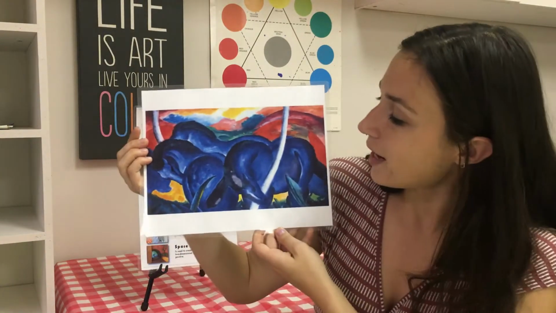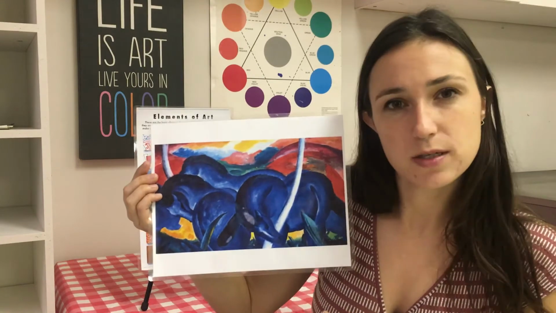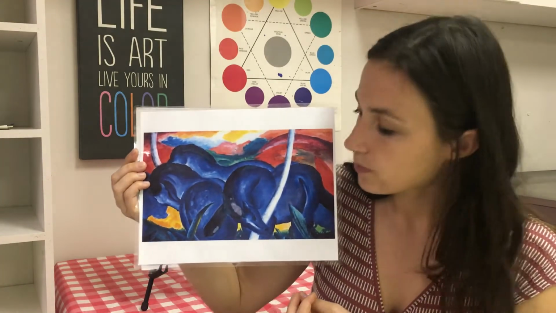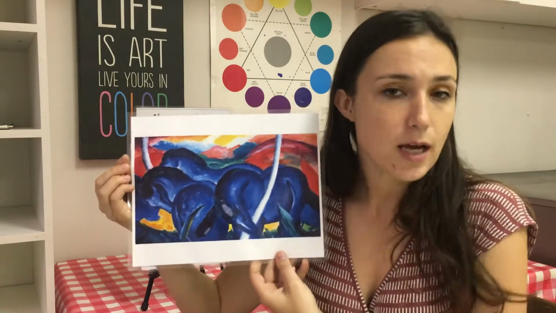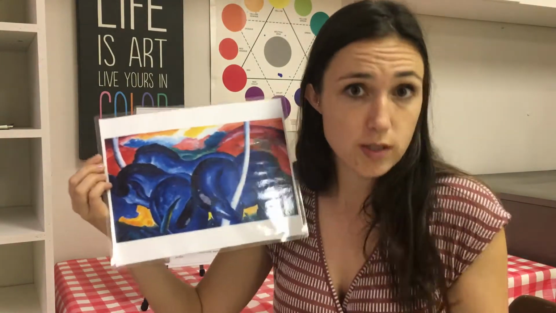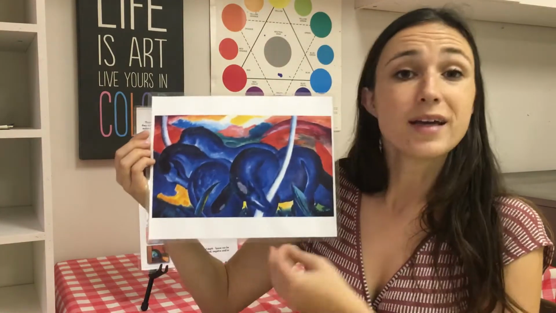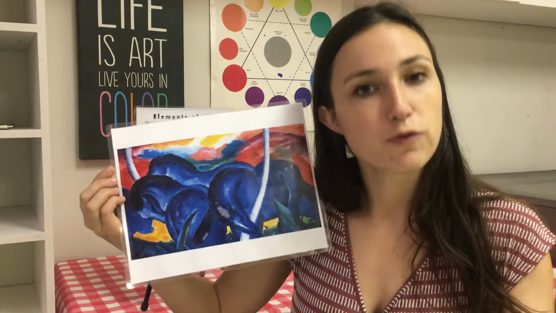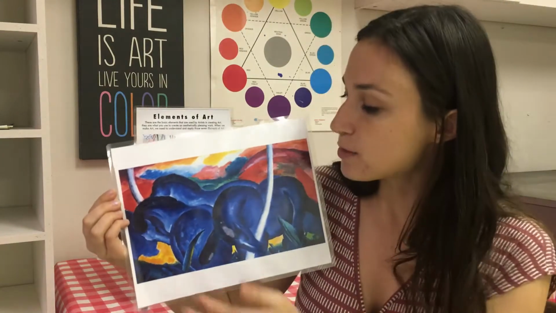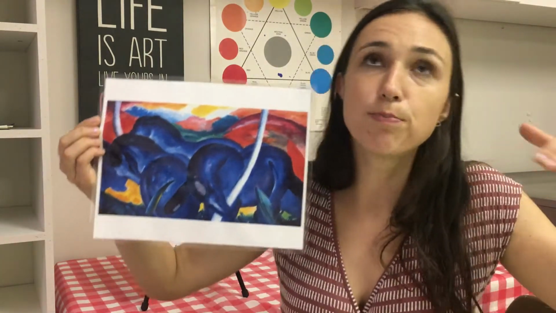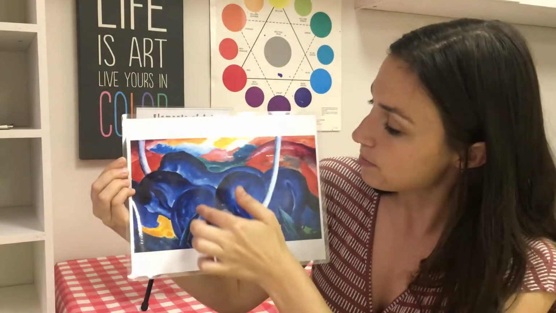Is this organic or geometric shapes? These are organic shapes, the type of shapes you would see out in nature, the horses. He is exaggerating the natural form of the horses to make these beautiful, round, bulbous, organic shapes.